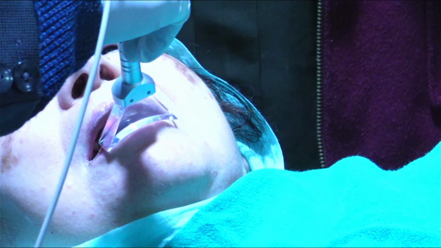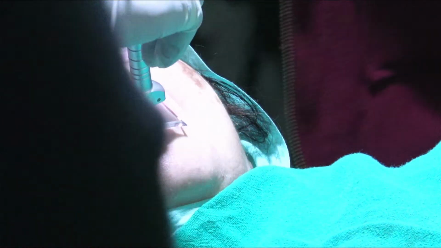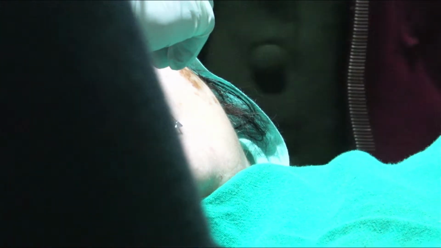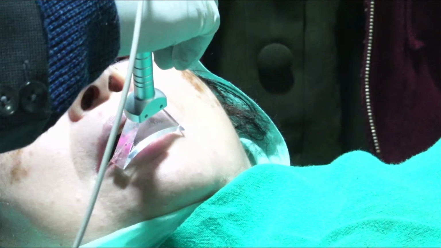1000 milliwatts is 1 watt, right? For PBM, I need not use the laser safety protocol, right? Because it is extremely low-level photobiomodulation. Whenever you are speaking in scientific literature from now onward, don't say that it is low-level laser therapy. Always say you are doing photobiomodulation.